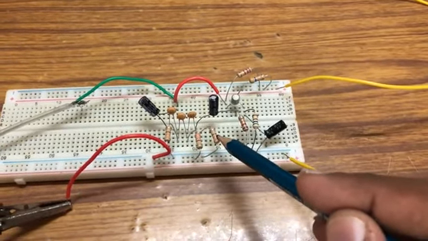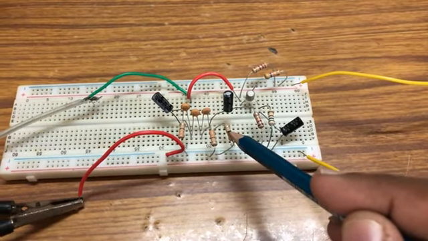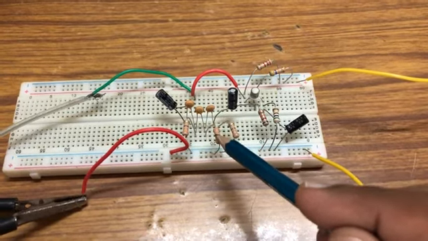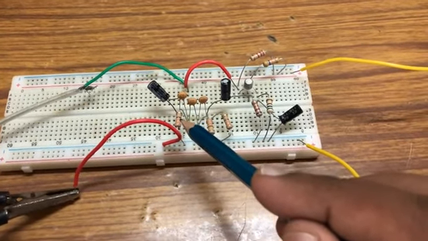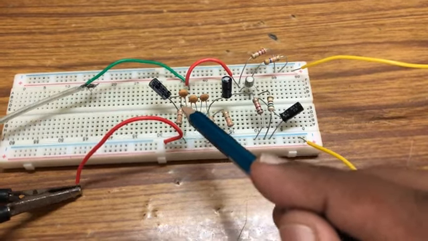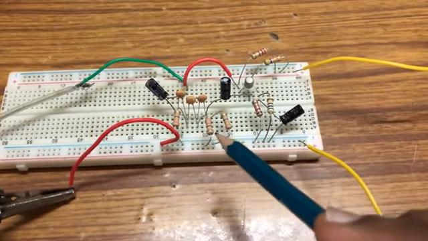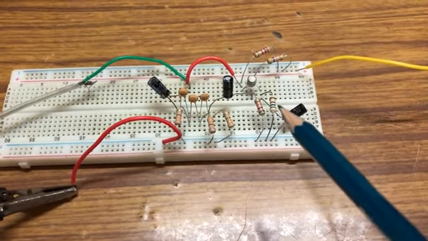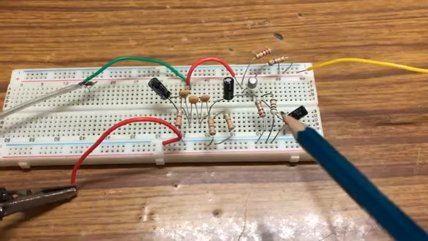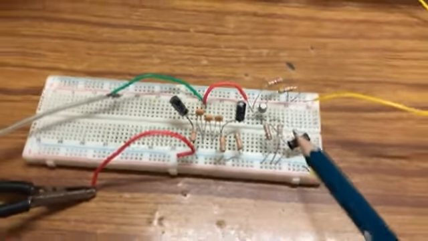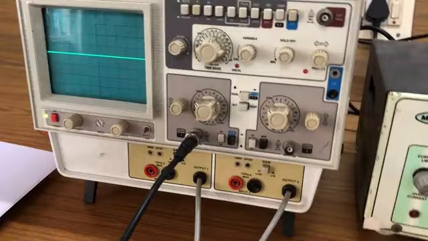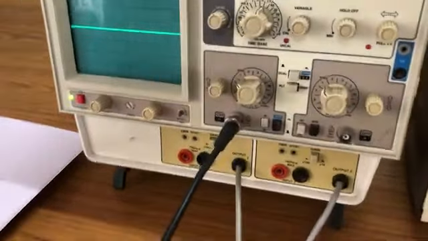One capacitor and resistor produces a 60-degree phase shift. Another capacitor and resistor produces another 60-degree phase shift. Another capacitor and resistor produces another 60-degree. So this comprises the feedback network. This feedback network is connected with one coupling capacitor, and on the other side with another coupling capacitor. The output we are taking from the collector, and we are going to see the output in the CRO.